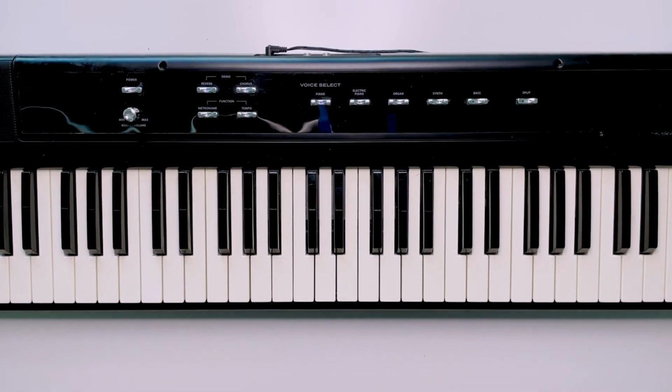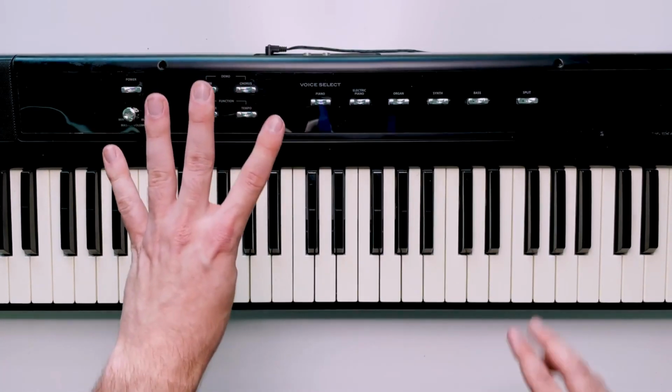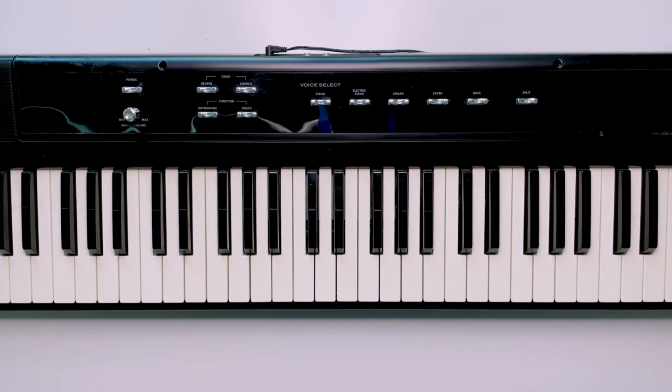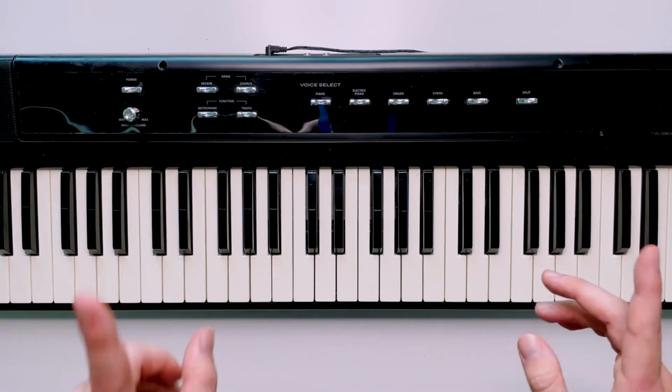Okay, so that's how you find major and minor chords. 4 and then 3, and then 3 and then 4. And that's pretty much it. You're basically ready to start writing songs. And we're going to get into that in just a minute.